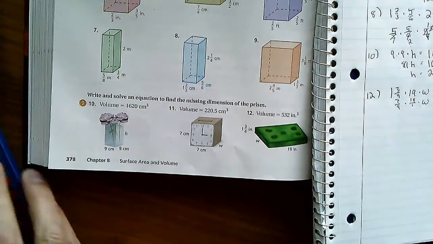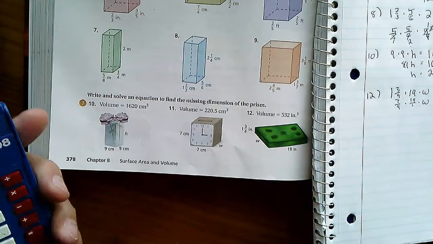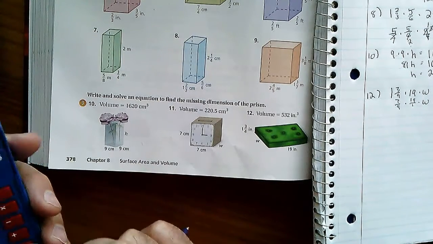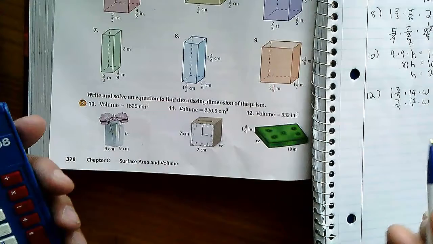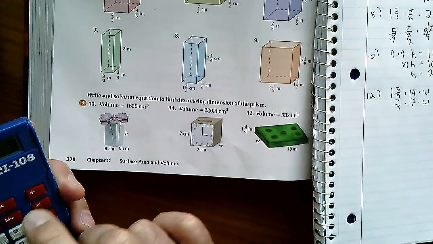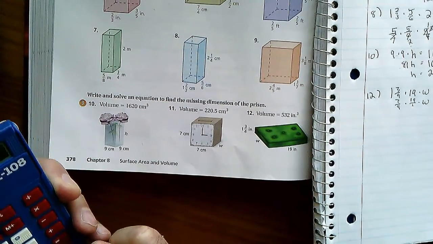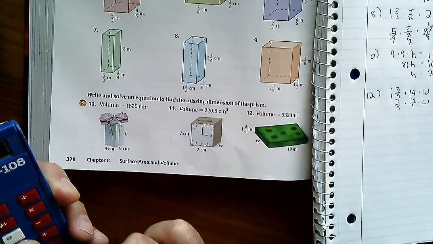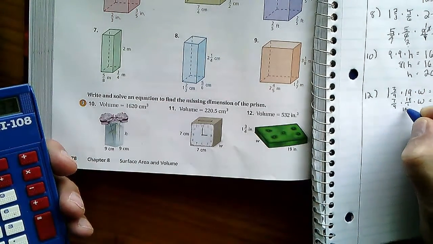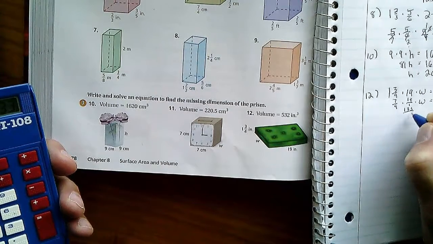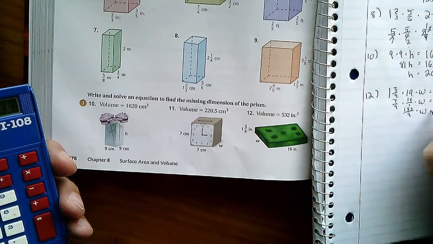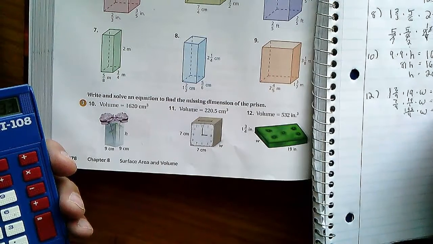What's 7 times 19? Boy, this is a brutal problem. 7 times 19 equals 133 fourths times W equals 532.